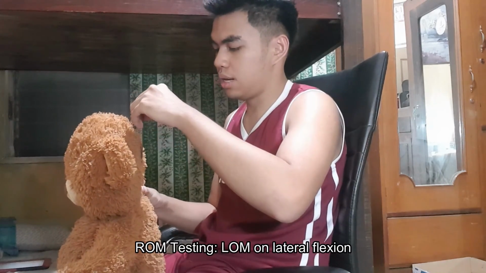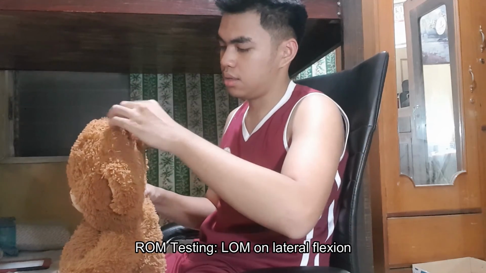So now proceed with lateral flexion. What I want you to do, sir, is from this position, tilt your head here, okay? Then I will use the goniometer. Ready, sir? When I say go, I want you to go. Ready, 1, 2, 3, go. Sige, sir, tilt your head.